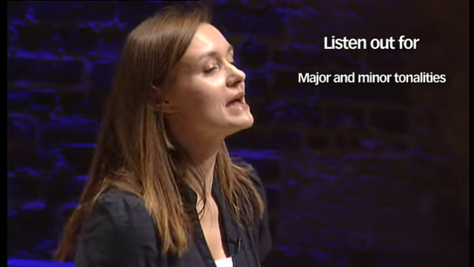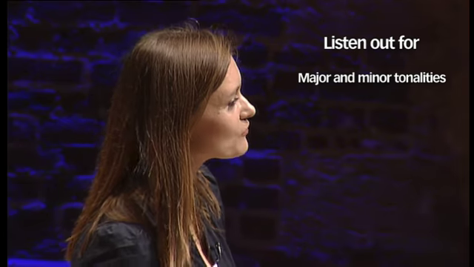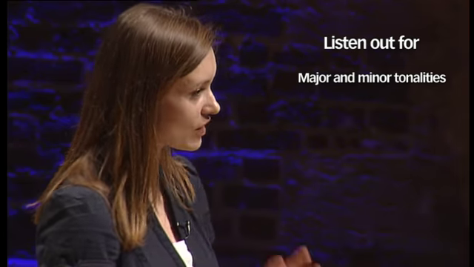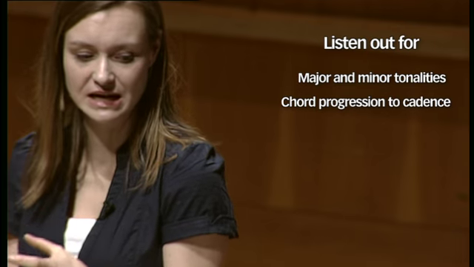So in the Baroque period, listen out for major and minor tonality. So we're now firmly within a key. Modes have gone, and we're either in a major tonality or a minor tonality. Chord progressions leading towards a cadence, an expected cadence. But the chords aren't that unusual. Primary harmony. Bass lines are really important.